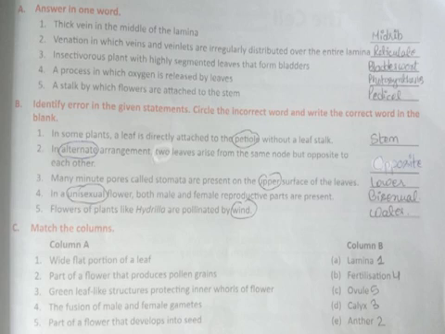Number 5, flowers of a plant like hydrilla are pollinated by wind. Hydrilla is an aquatic plant, so it is not pollinated by wind, it is pollinated by water. So, match the following column.